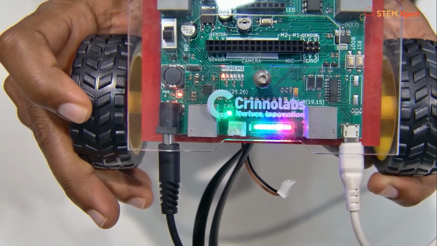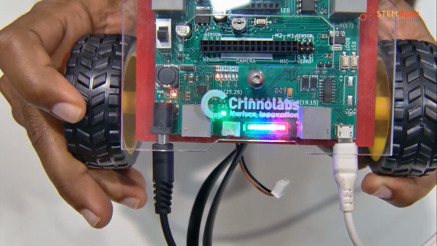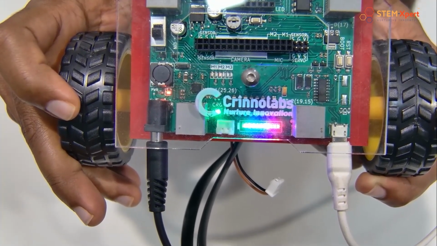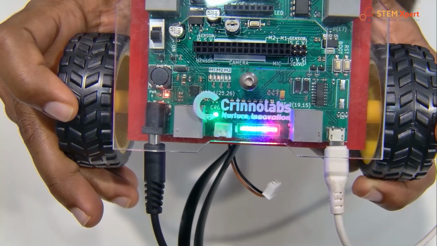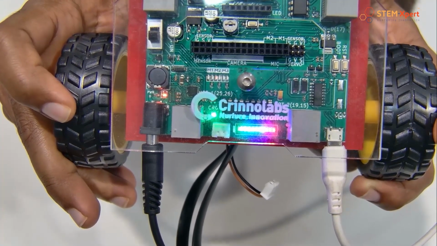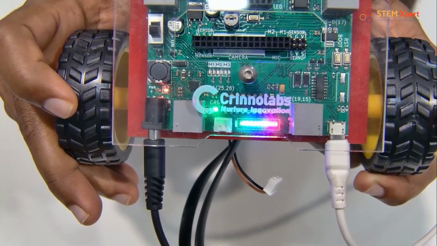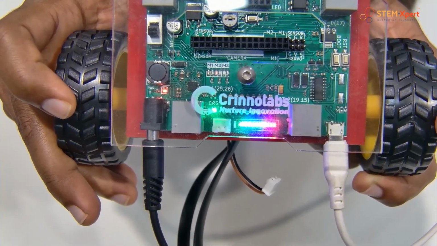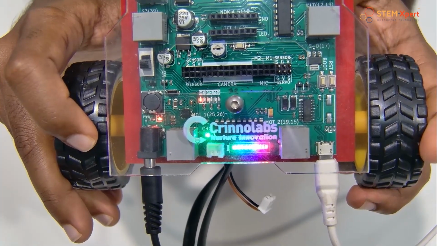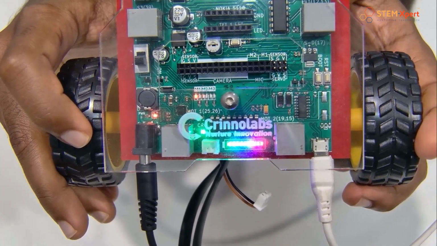Once you upload the code into our board, you can see the 25th pin LED is now blinking at 1 second intervals. See that? It is turned on for 1 second and turned off for 1 second. Depending upon the delay that we provided, it will act accordingly. It will turn on and off according to the value that we are providing. So this is how we can control each pin of the ESP32 in this Kreno board.